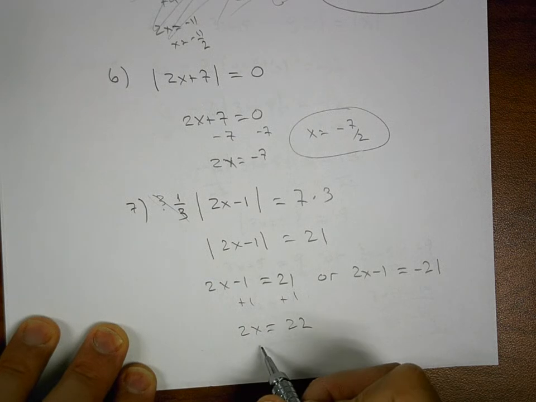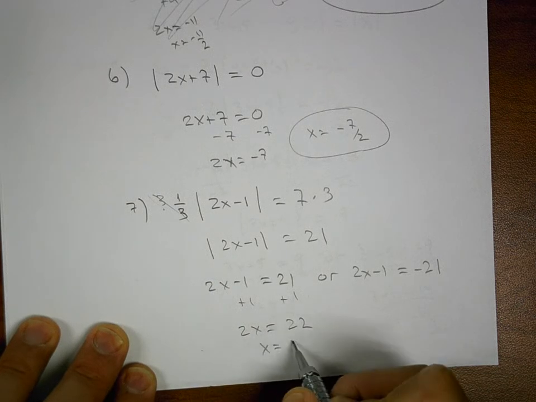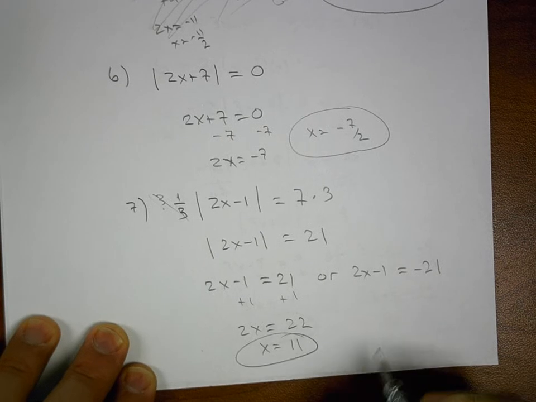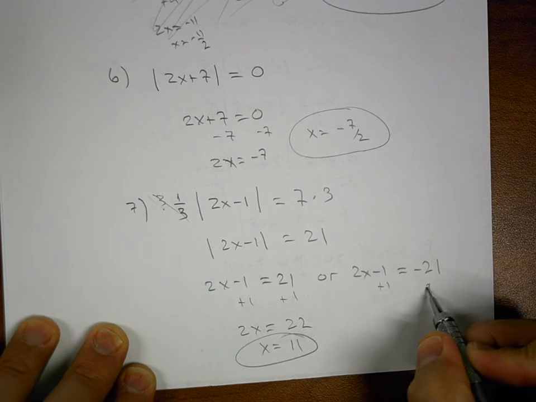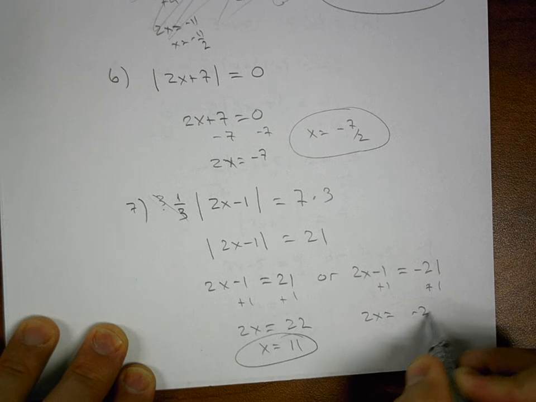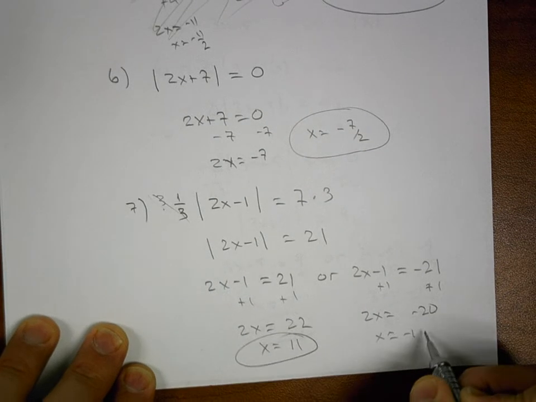Okay, so x equals 11, or x equals what? Negative 10. Is that what you guys got? Plus 1, plus 1. 2x equals negative 20. x equals negative 10. And there we go.